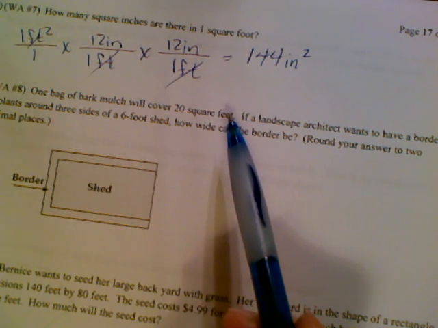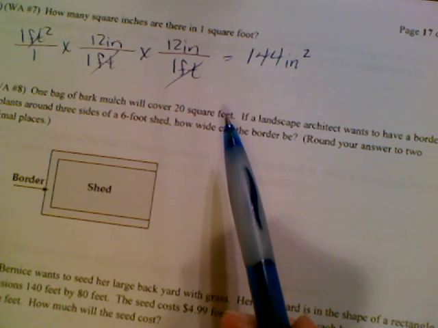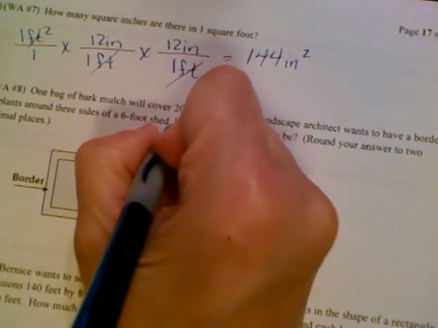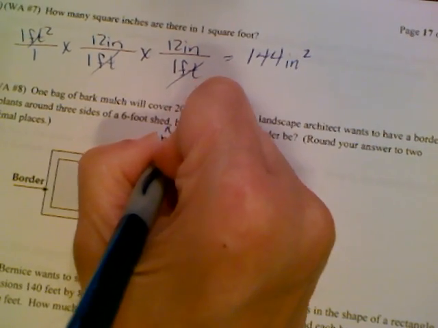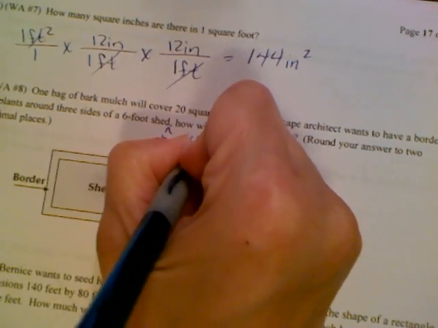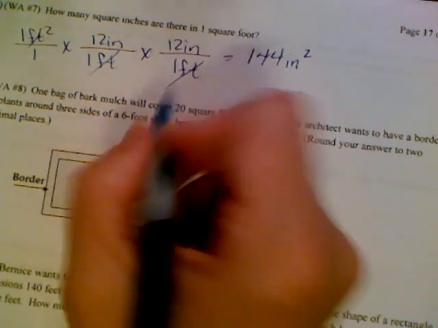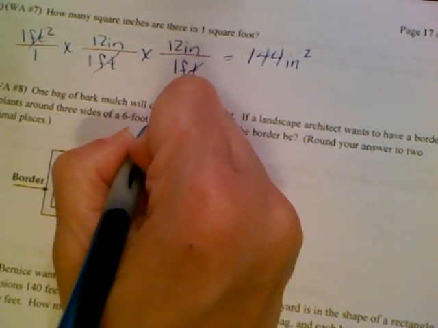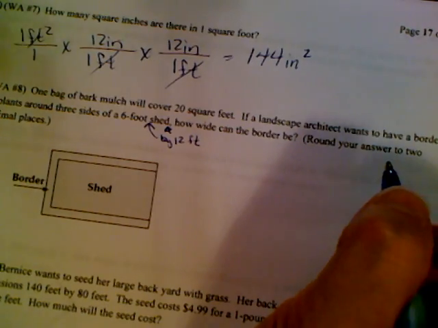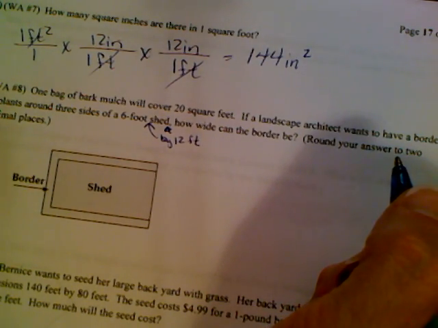If a landscaping architect wants to have a border of plants around the sides of a 6 by 12 foot shed, how wide can the border be? Round your answer to 2 decimal places.